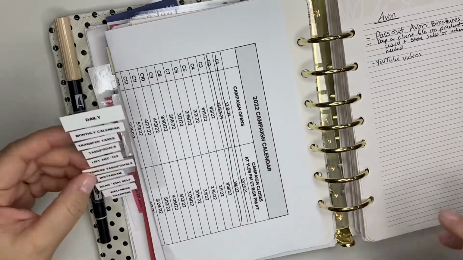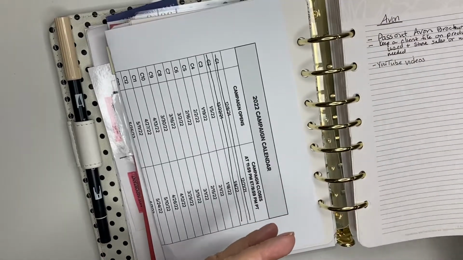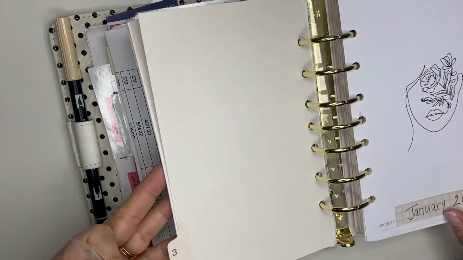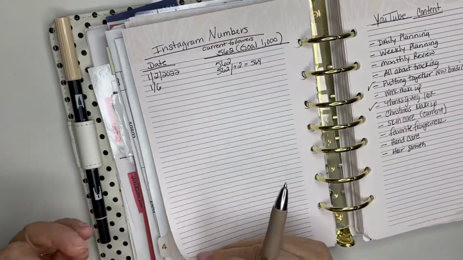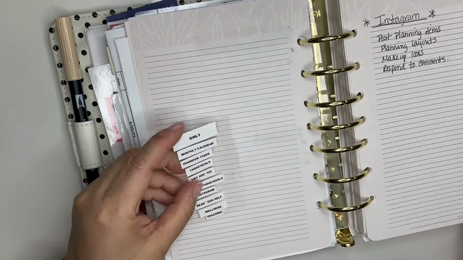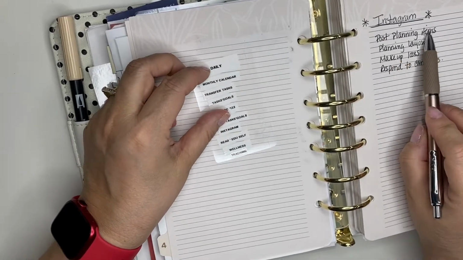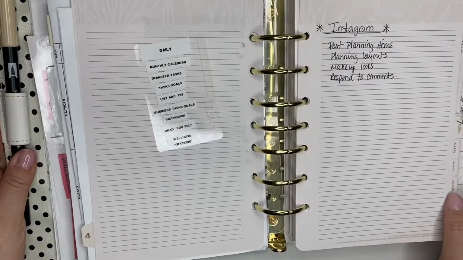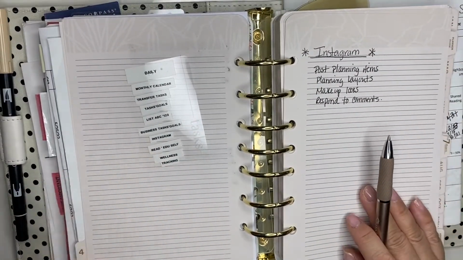So Instagram, my goal with Instagram is to get to 3,000 on my Instagram. Okay, yeah, my Instagram. So my goal for the Instagram is to post daily. I've been doing that faithfully.